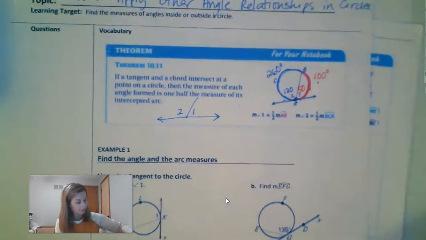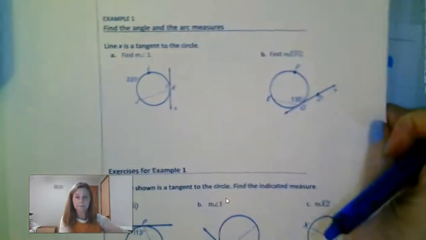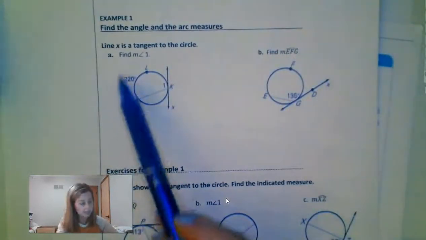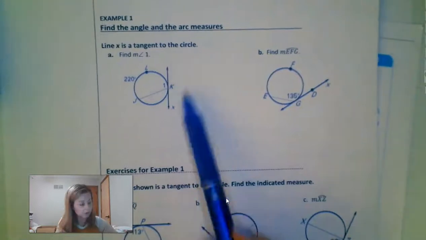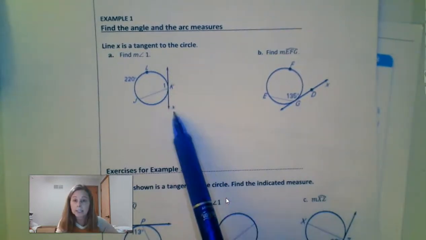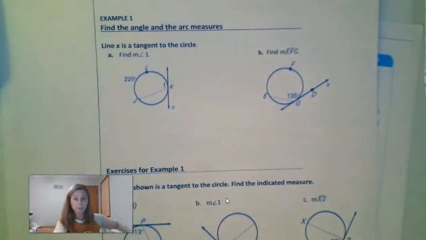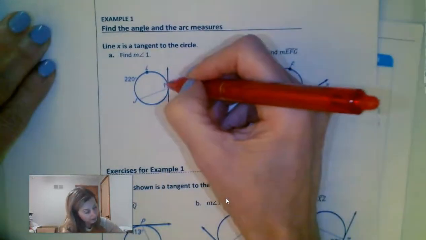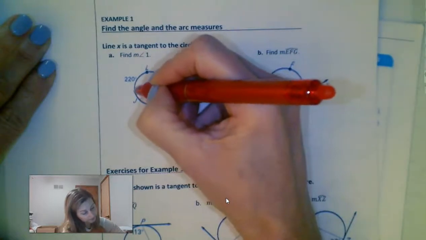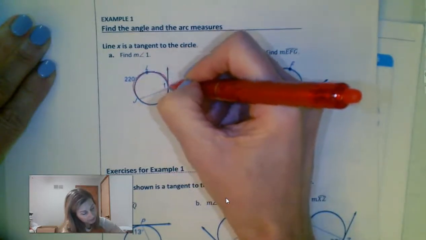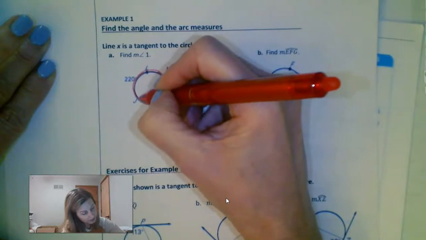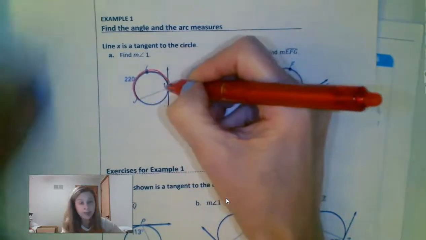Okay, let's look at the first couple examples. All right, line X is tangent to the circle. There's line X. Find the measure of angle 1. Okay, let me switch to red. I think that shows up better. All right, so according to our theorem, the arc I'm outlining in red is the intercepted arc. It has a relationship with angle 1.